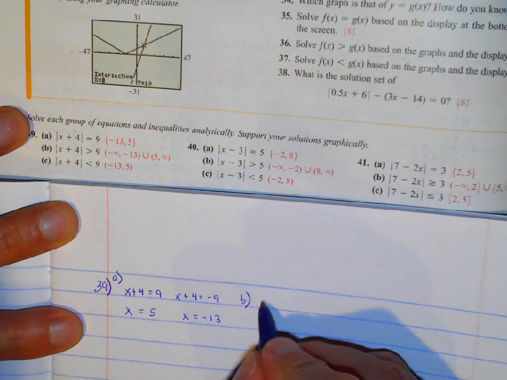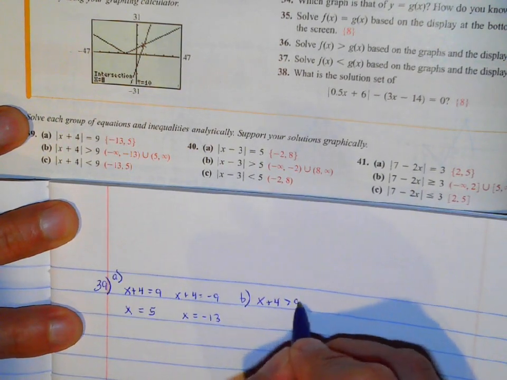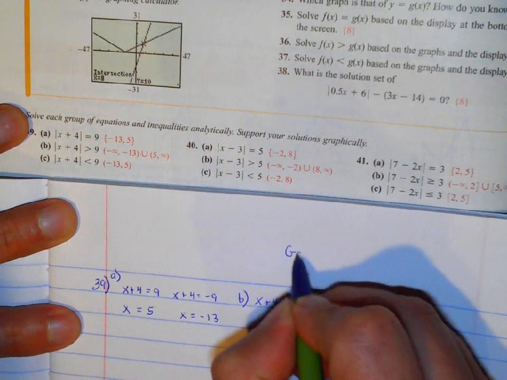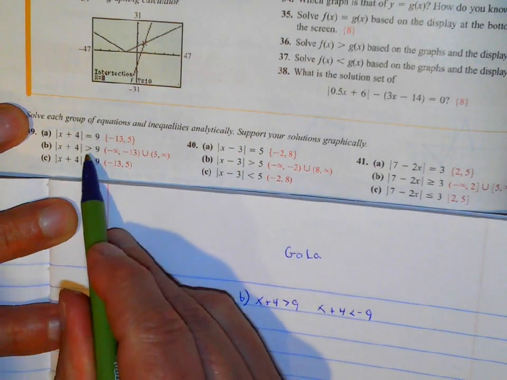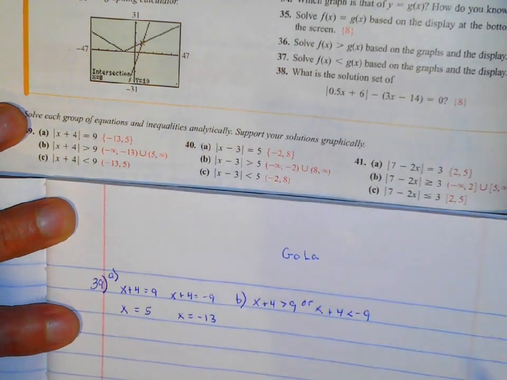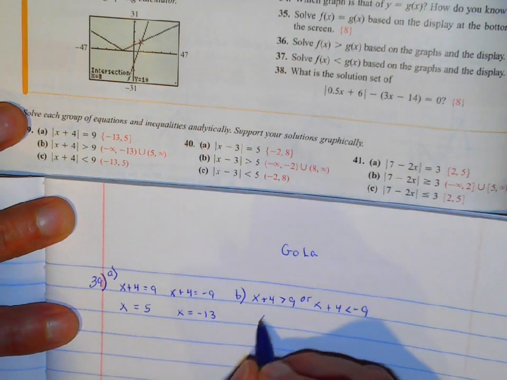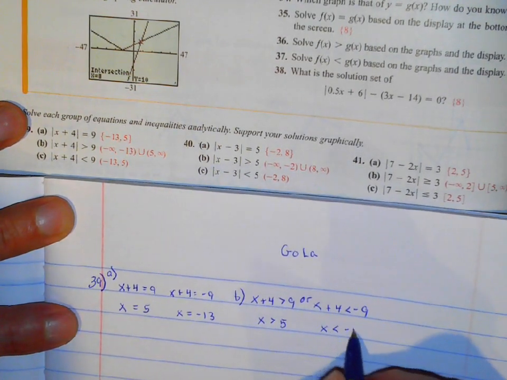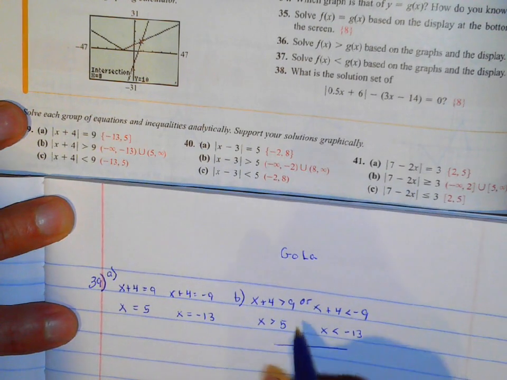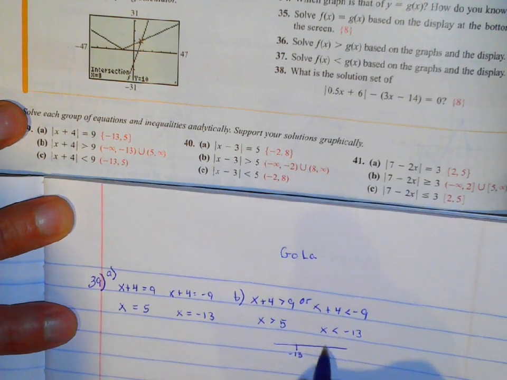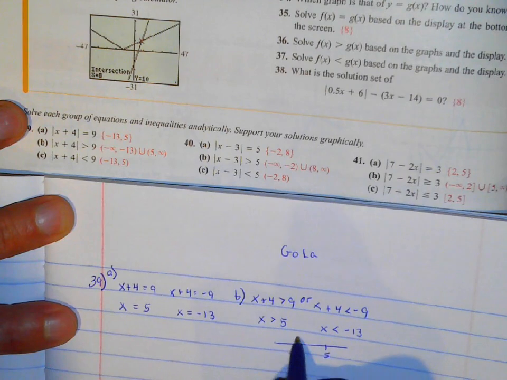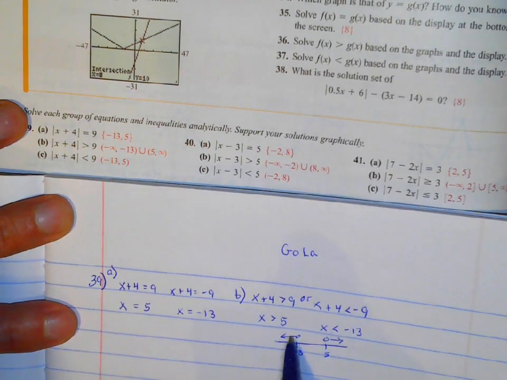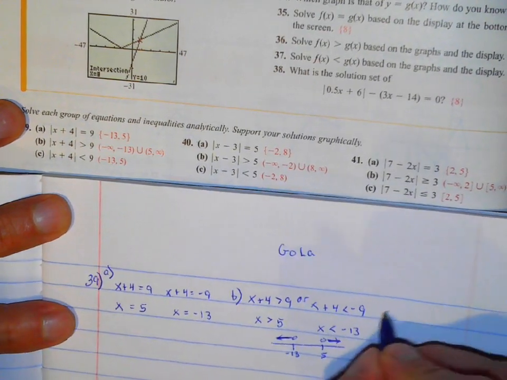Part B, x plus 4 has to be greater than 9, or x plus 4 is less than negative 9. Remember, go LA. So if it's a greater than, it's an or statement. So we have x is greater than 5, or x is less than negative 13. Graphically, negative 13 is lower, 5 is higher. Since it's an or, we have all these numbers and all these numbers as our solutions.